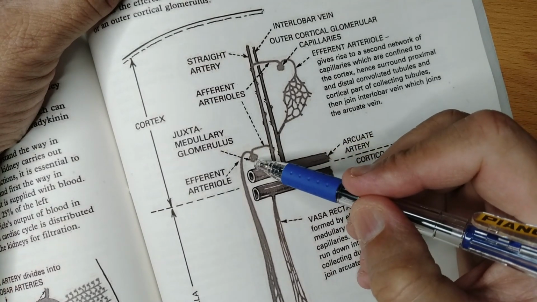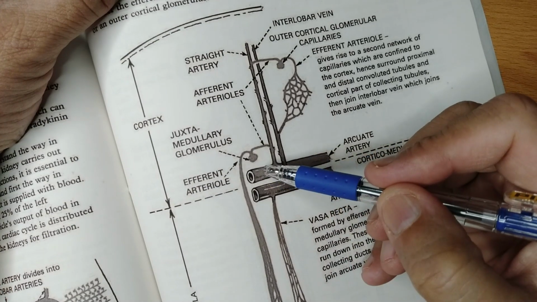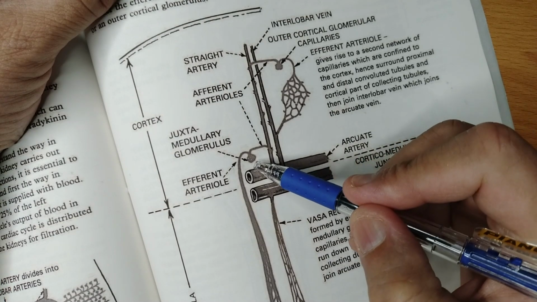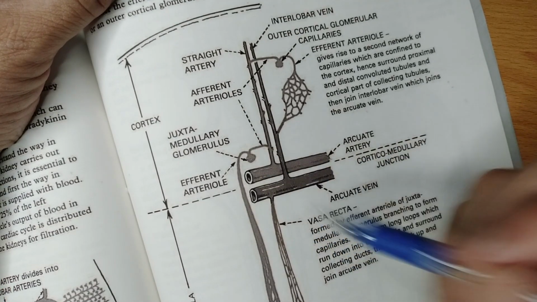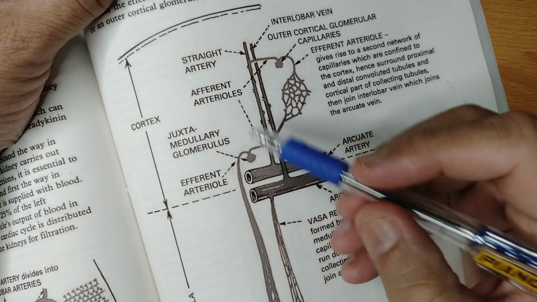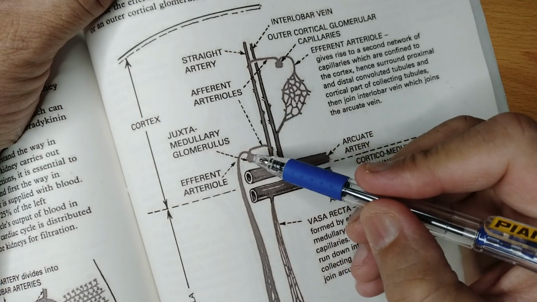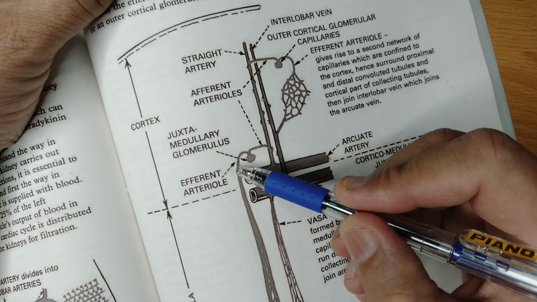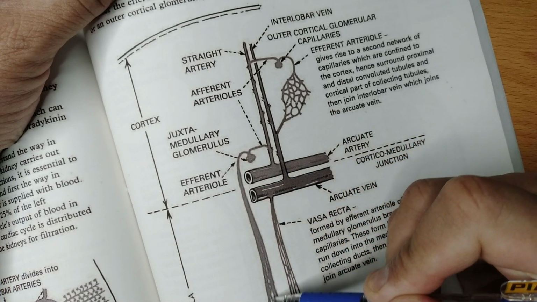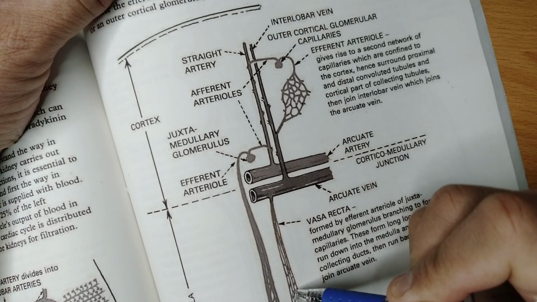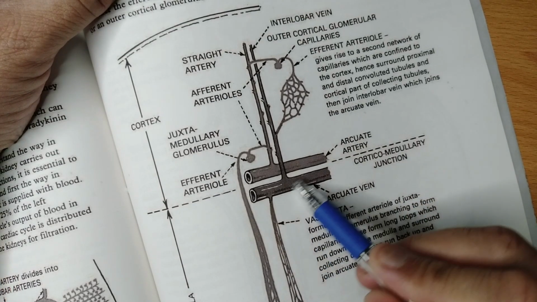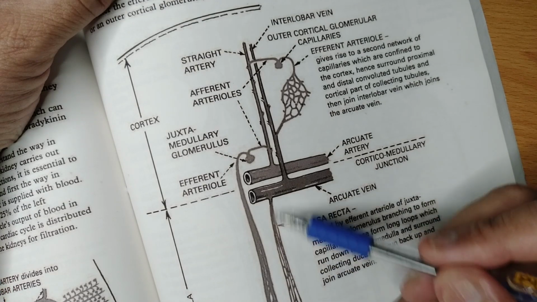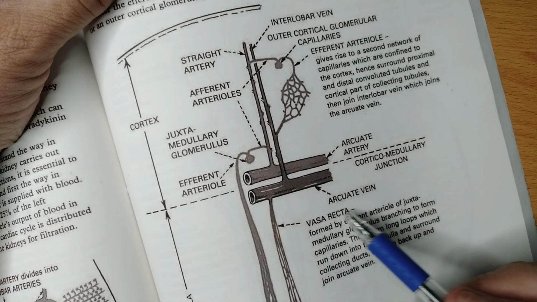this is actually the course of efferent arterioles in the juxtamedullary glomeruli, not in the cortical glomeruli. Here we can see that in juxtamedullary glomeruli, the efferent arteriole exits and dips down deeply into the medulla and then ascends upwards to join the arcuate vein. These vessels, straight vessels deep in the medulla, are known as vasa recta or straight vessels.